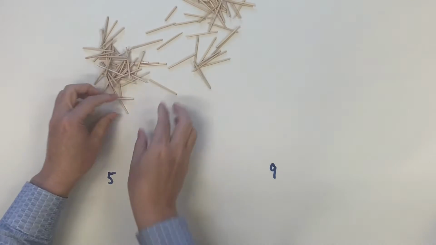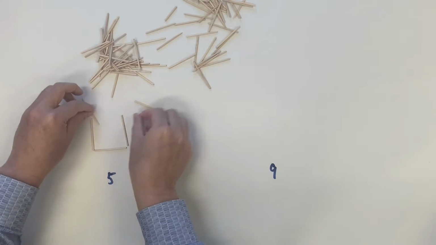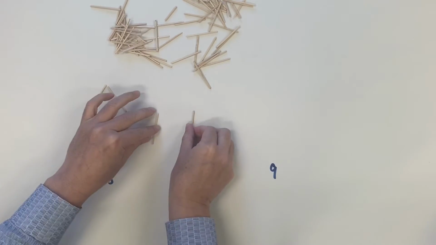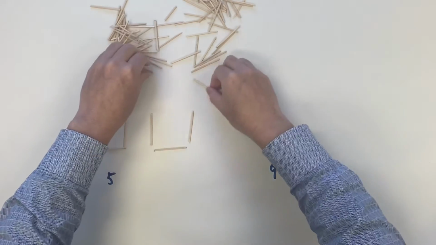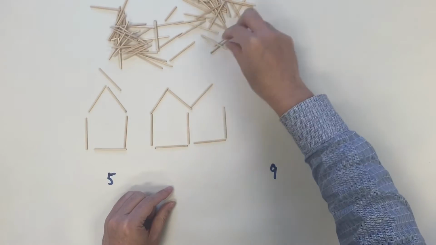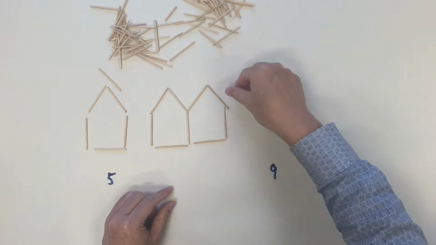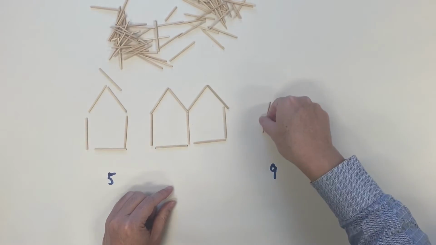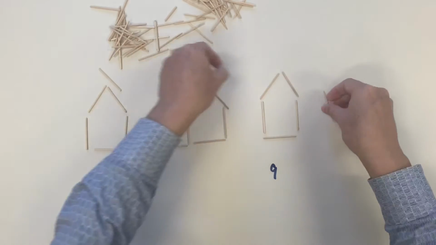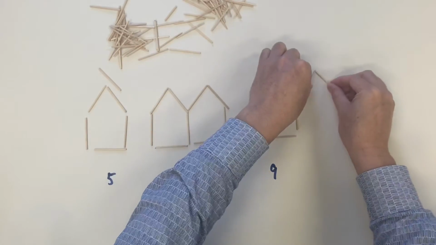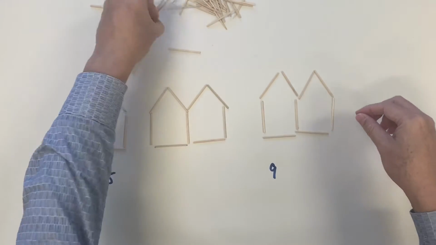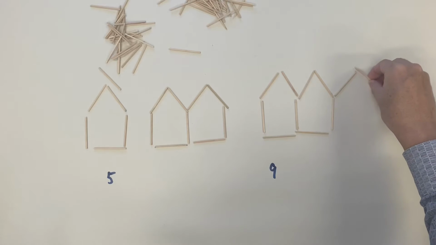First block is 5, right? 1, 2, 3, 4, 5. Easy. Next block, I would have 1, 2, 3, 4, 5. And I'm going to add 1, 2, 3, 4. Next house, or next block of this pattern has, now if you don't have these little matchsticks, you can draw lines anyway, right?